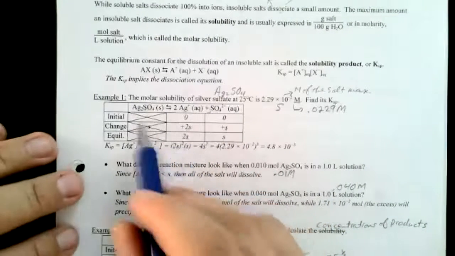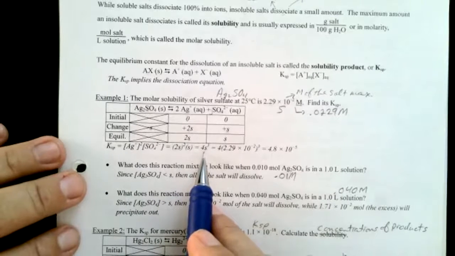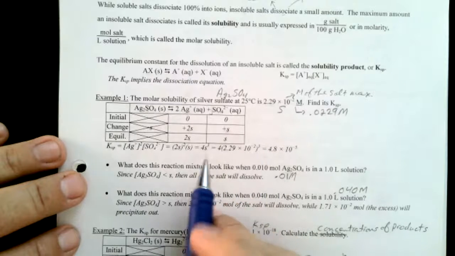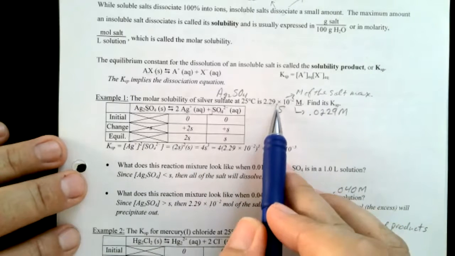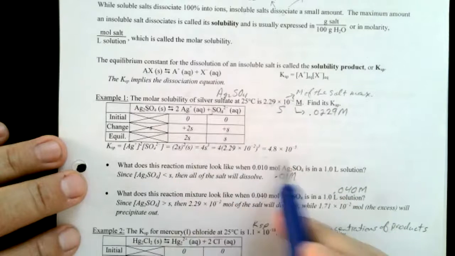I didn't draw the box. I didn't even write out this. We've just seen it so many times. And then you get a calculator on these because how else are you going to do it? So take this number, cube it, and multiply it by 4. And that is K.